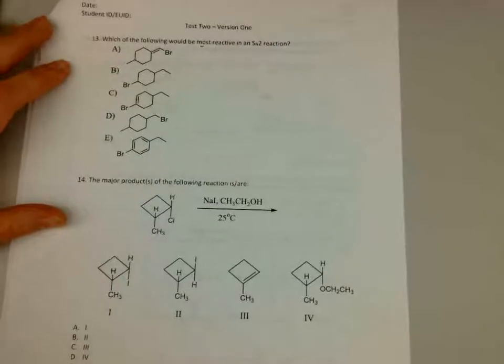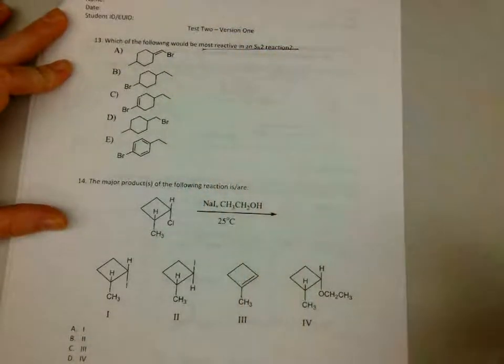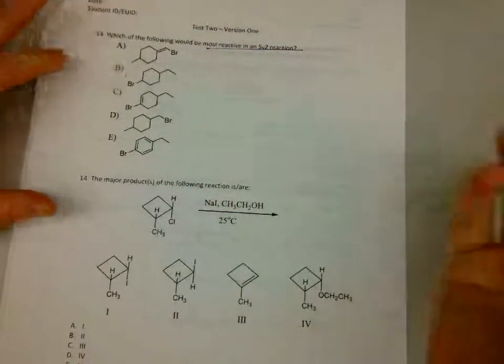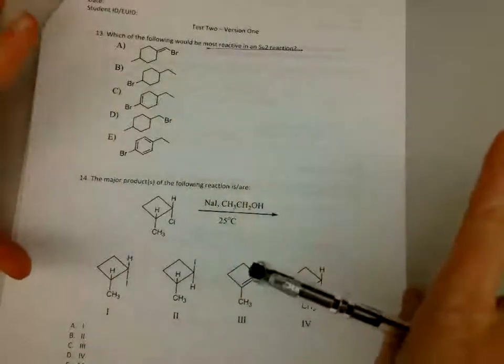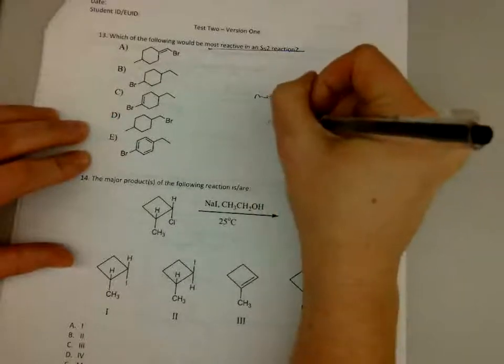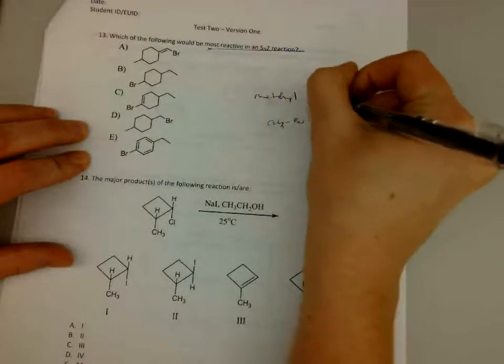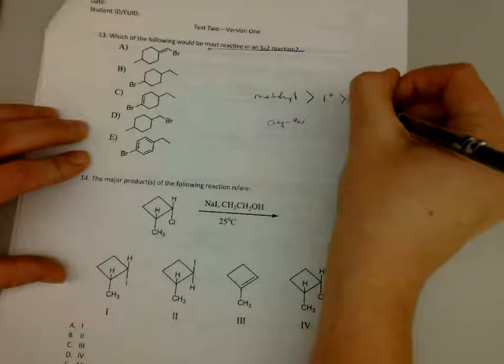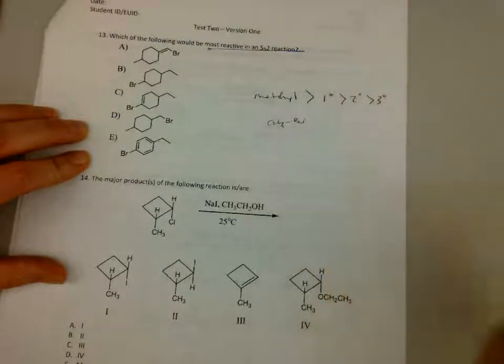Okay, now for question 13, which of the following would be the most reactive in an SN2 reaction? Well, SN2 reactions is the backside attack. It doesn't want to be hindered. So methyl is the best. We don't have any methyls here. There's no CH3Br. So then the next thing is primary, and then secondary, and then tertiary.